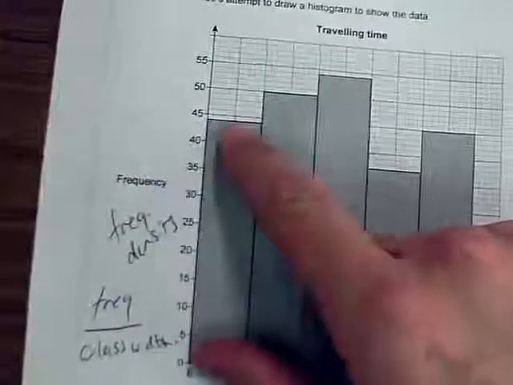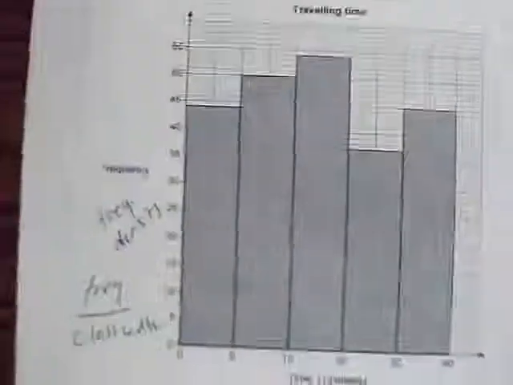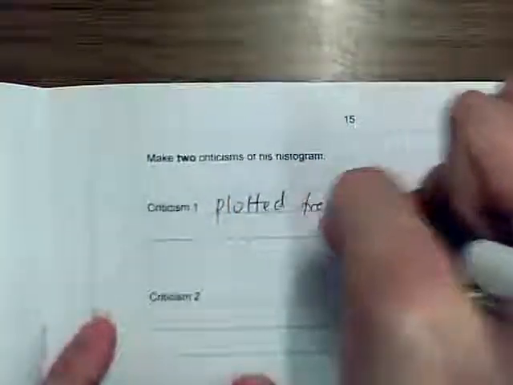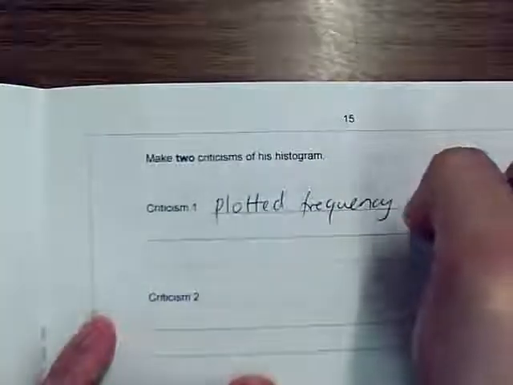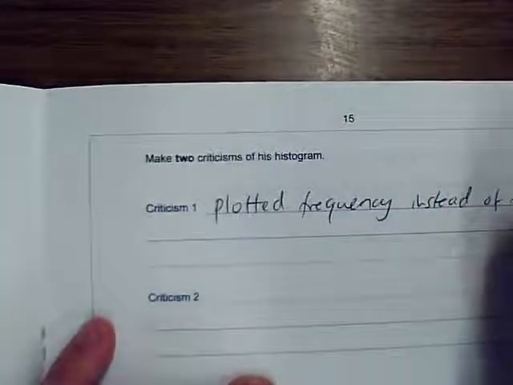So he's actually just plotted the frequency on here rather than the frequency density. So that's our first criticism. So plotted frequency instead of frequency density.